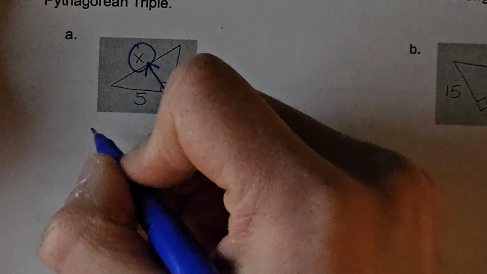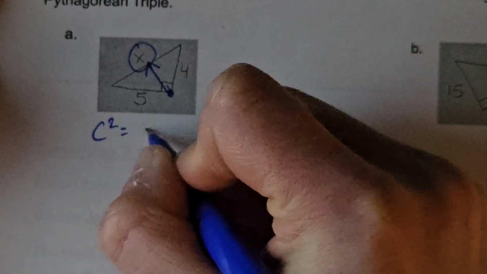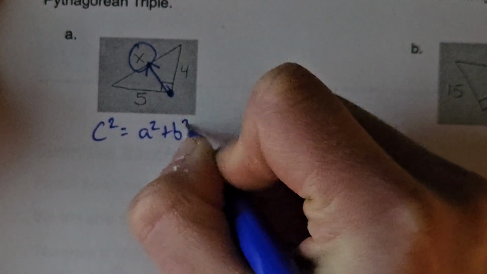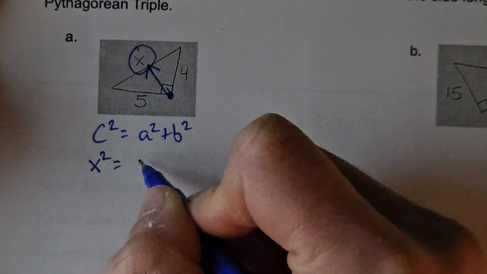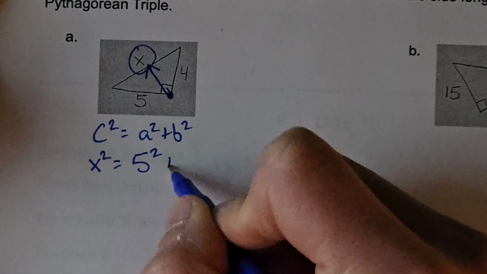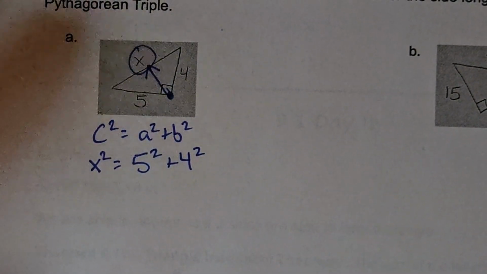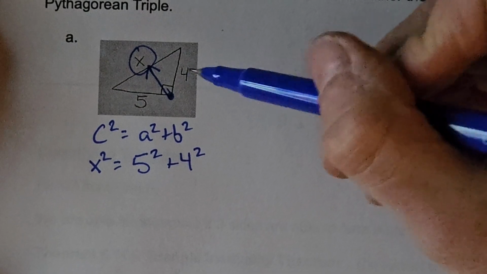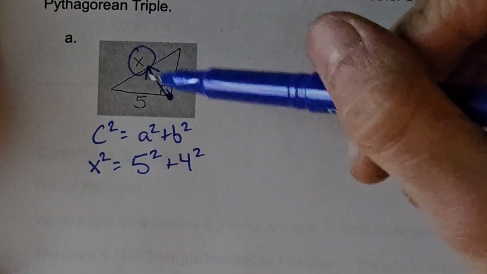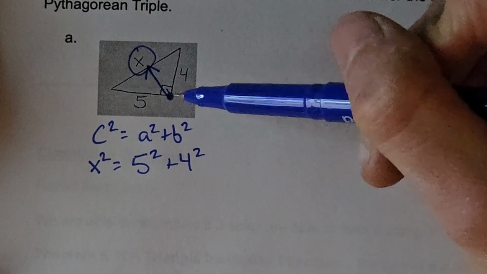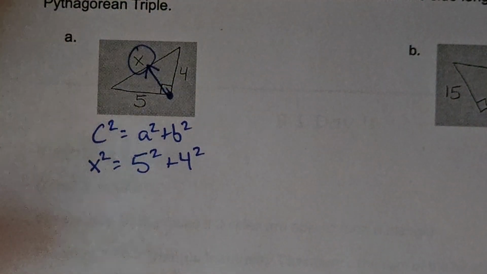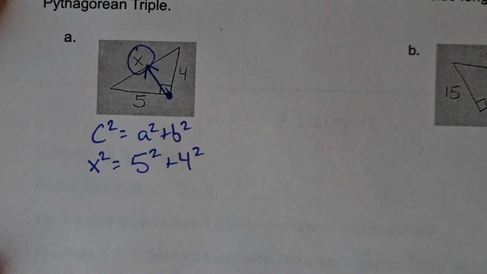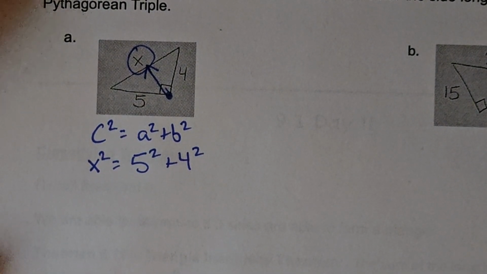So when I set this up, doing C squared is equal to A squared plus B squared, I will end up having X squared is equal to 5 squared plus 4 squared. For right now, it doesn't matter what we have for A and B. I can have 5 at A or 5 at B, you can interchangeably put them wherever you want. So now I can start trying to solve for x.